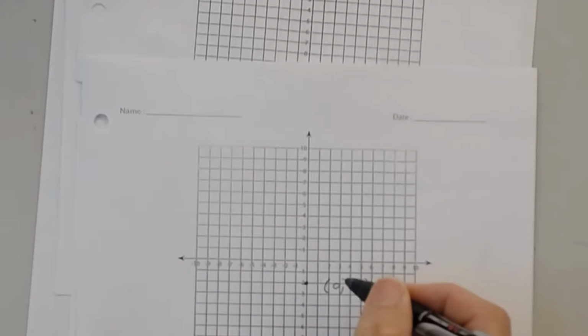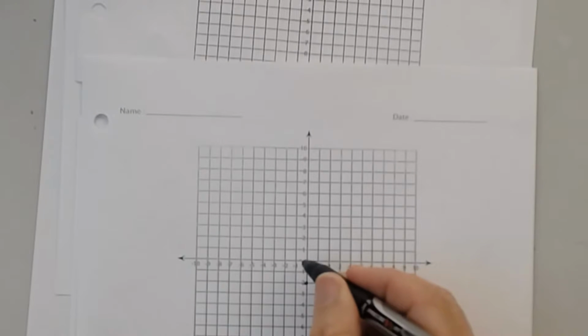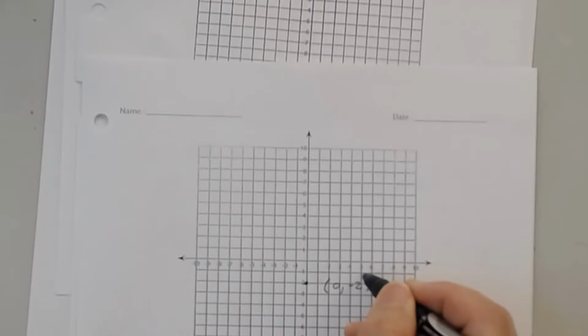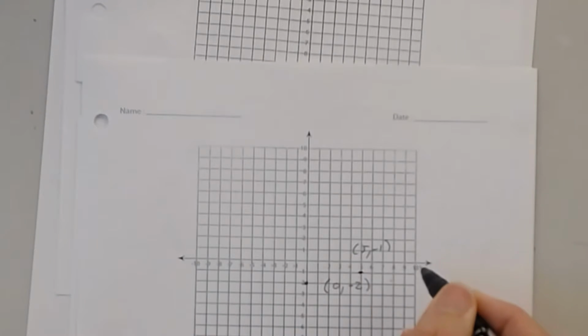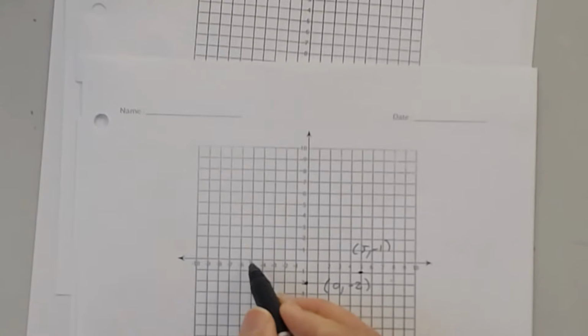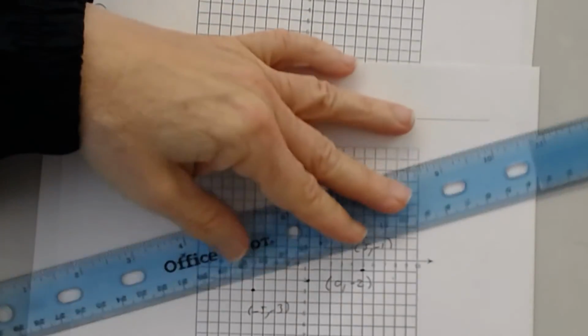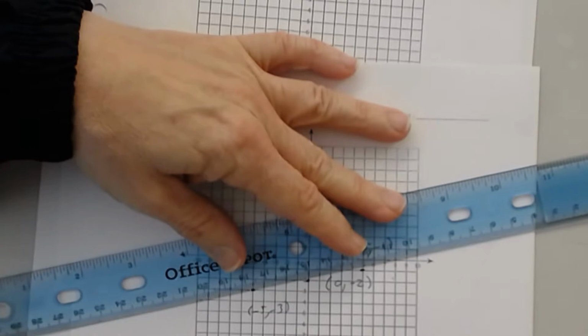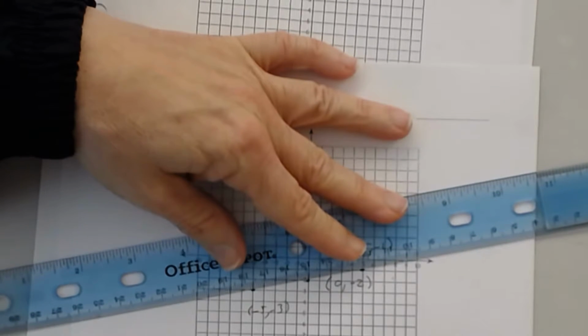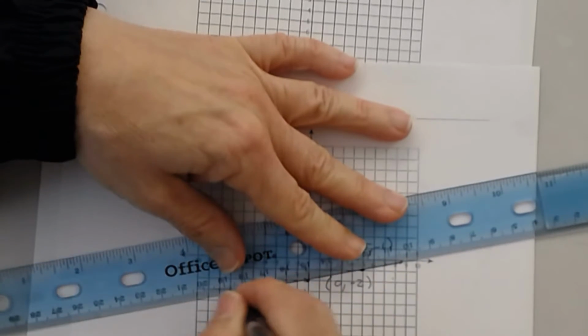What was the next point? 5, -1. All right, so I go to the right 5 and then down 1. So that's the point 5, -1. And then what was the other one? -5, -3. All right, so I go to the left 5 and then down 3. So -5, -3. And then I use a straight edge. Extend the line and draw your arrows.